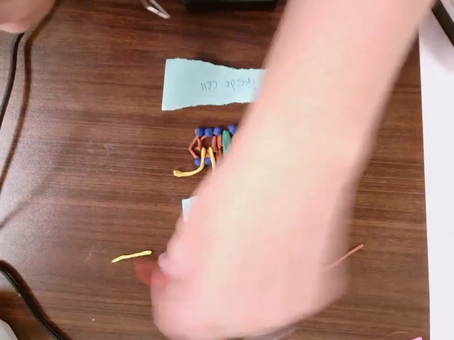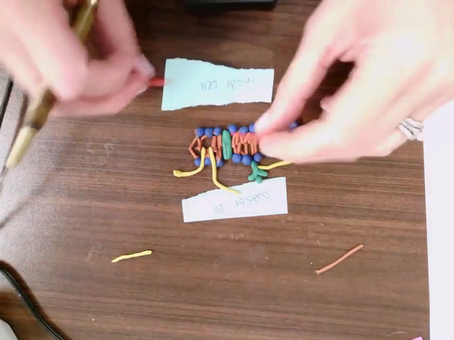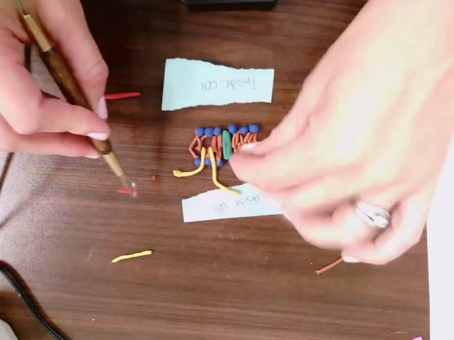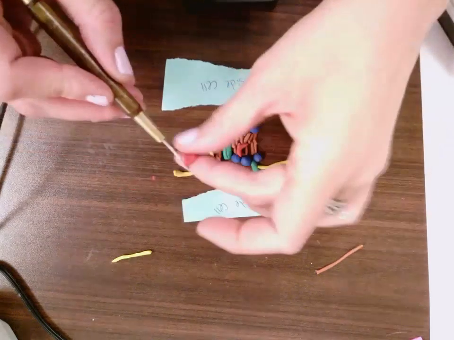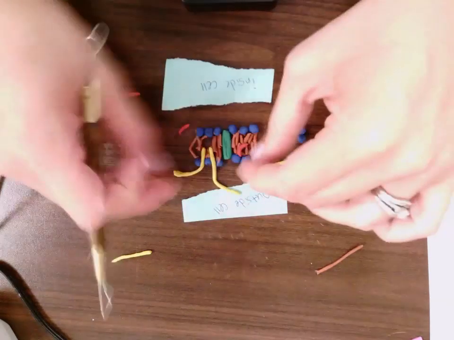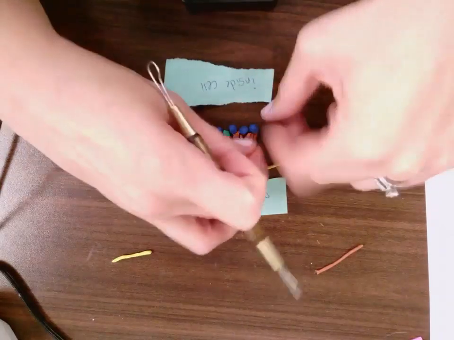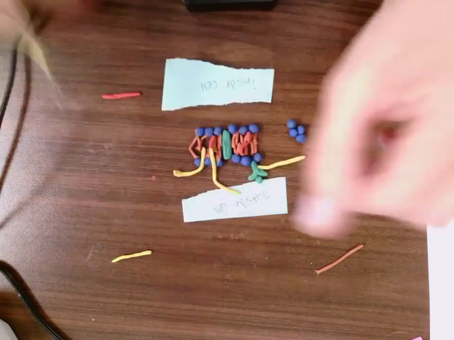Another molecule that you'll find in the cell membrane is cholesterol, and I'm using the red clay to represent the cholesterol. And you might have had a negative view of cholesterol because you hear about high cholesterol in people's diets and how it can make them more prone to heart attacks and things like that.